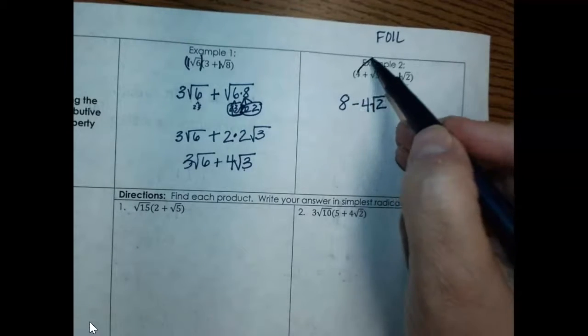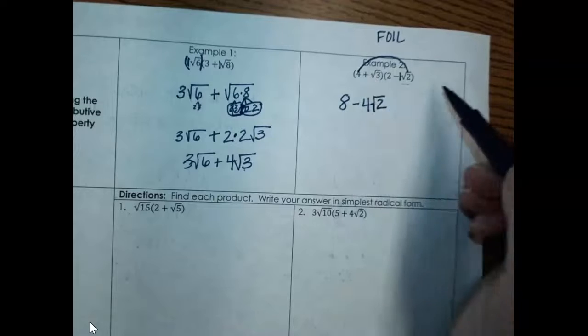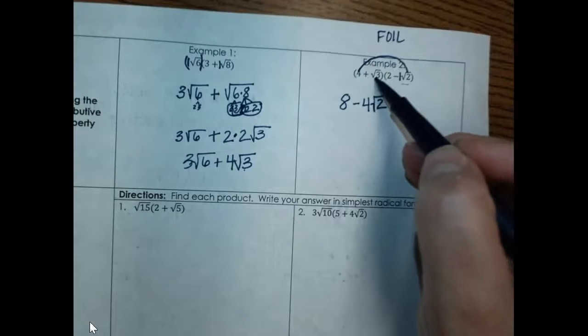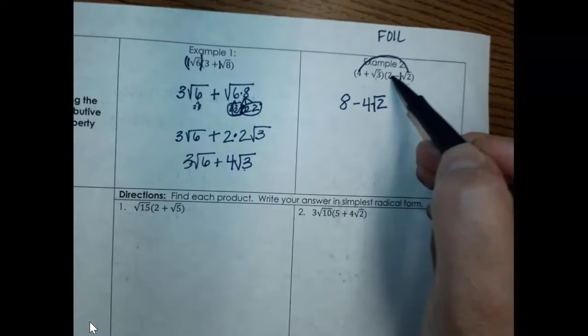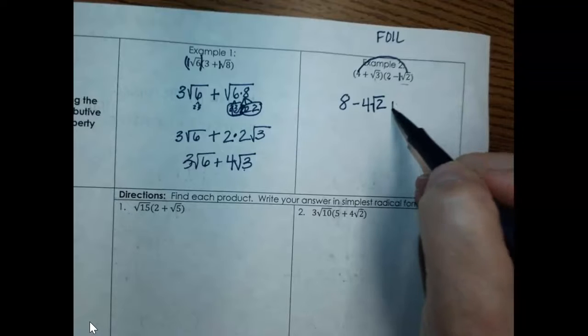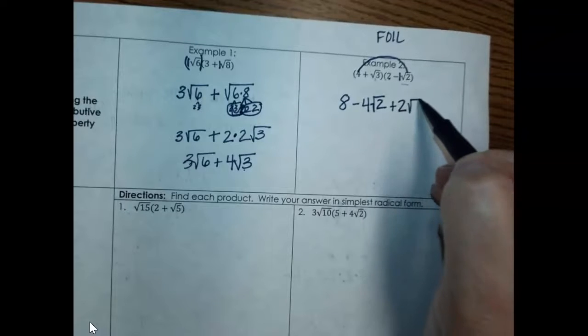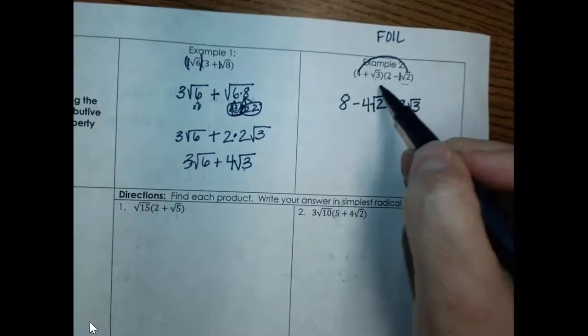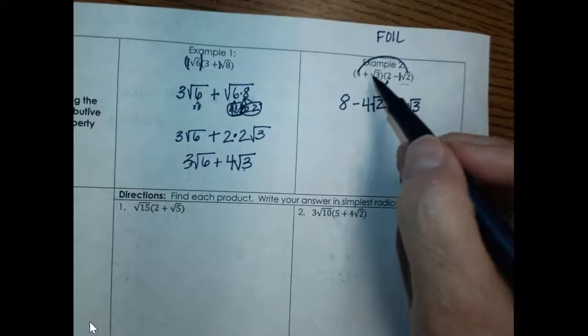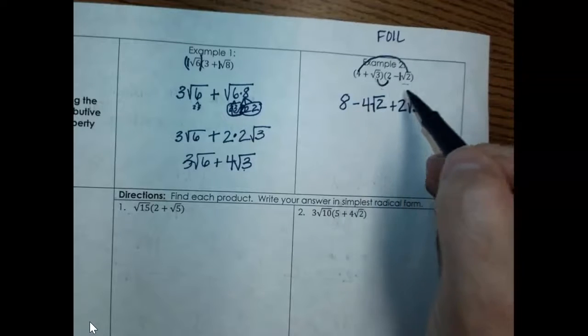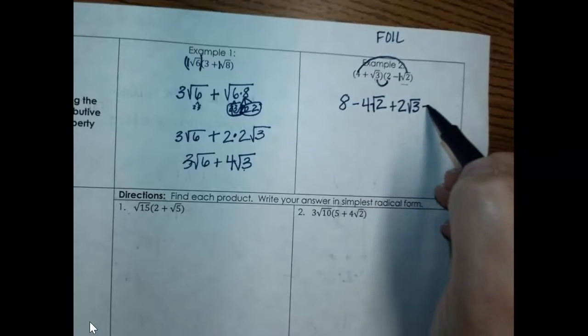Okay, that was this jump right here. Then we have the square root of 3 times 2, that 2 is an outside number, so it has to go on the outside, and then the square root of 3. Okay. And then we have square root of 3 times negative square root of 2.